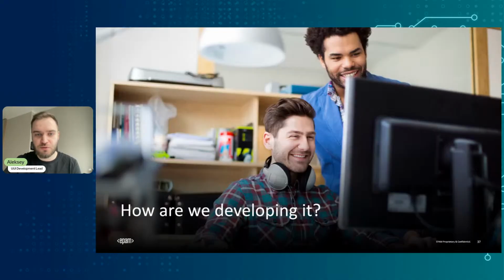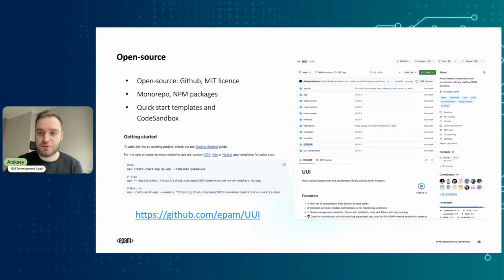Okay, let's go further. Here I want to share some interesting details and approaches about how we're developing and maintaining our library. First of all, UUI is fully open source under the MIT license, and everything lives on GitHub. That's where we do all of our development process too, using issues for our backlog and GitHub Projects for managing tasks. UUI users can view the code, open an issue, ask a question, or even contribute. It is open to everyone.